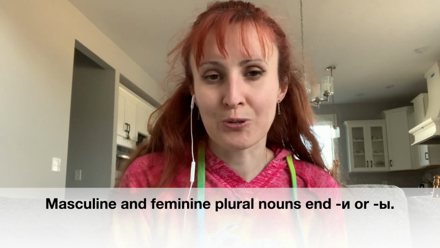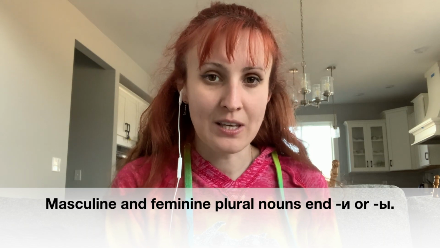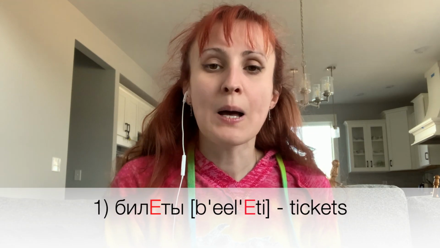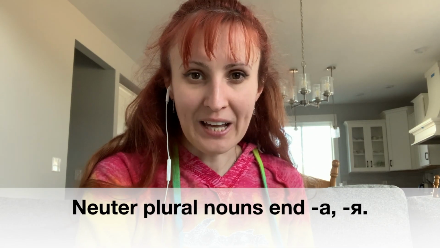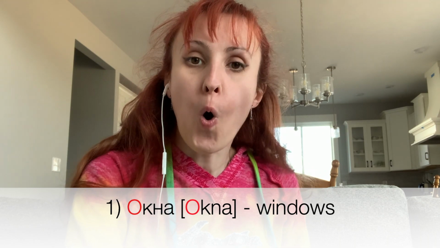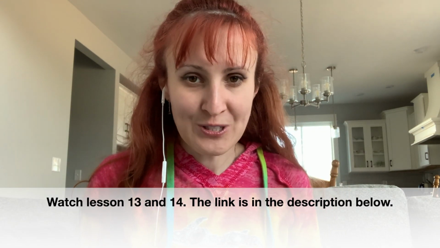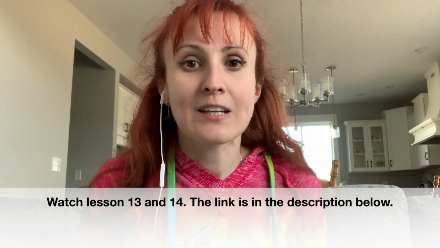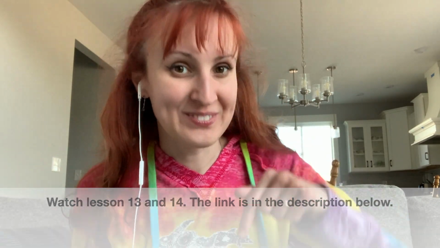Masculine and feminine plural nouns have the letter ы or и at the end in the nominative case. For example, number 1, билеты, tickets. Number 2, собаки, dogs. Neuter plural nouns have а or я in the nominative case. For example, окна, windows, моря, the seas. If you don't remember how to make plural nouns, go to lessons 13 and 14. I leave the links to these lessons in the description below.